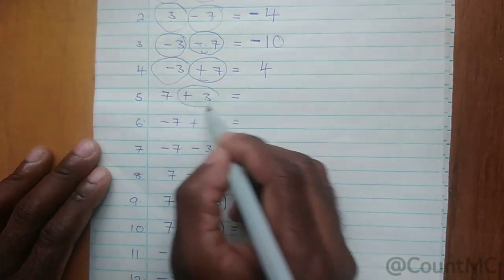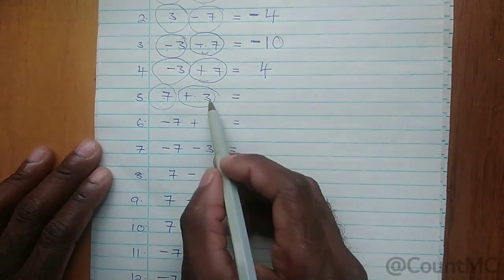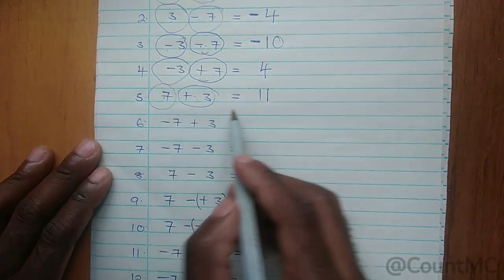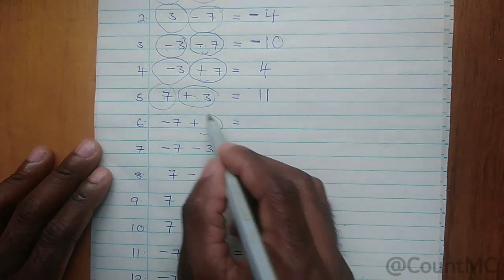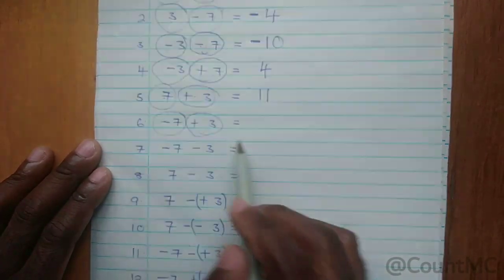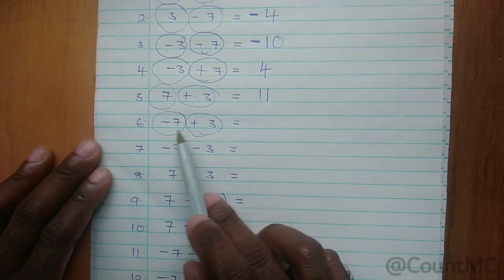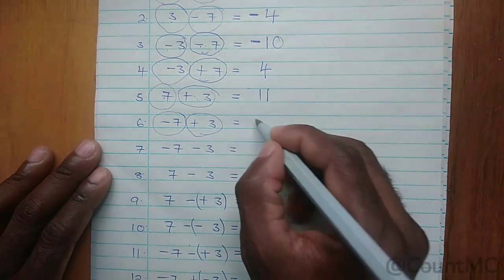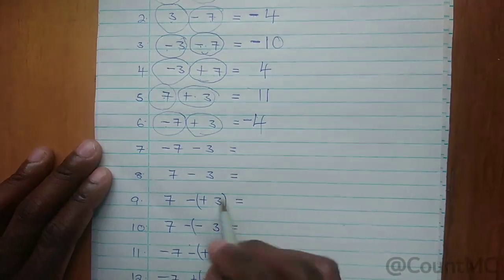7 plus 3. They are the same signs, so we add 7 plus 3. You get 11. The sign of the bigger number, positive. The signs are different, so we subtract. When subtracting, you ignore these. 7 minus 3, get a 4. What's the sign of the big number? It's minus.